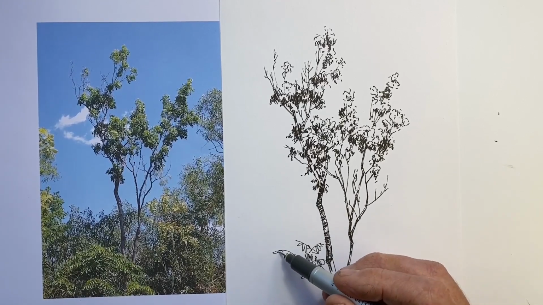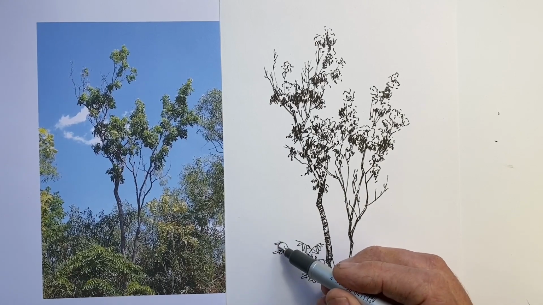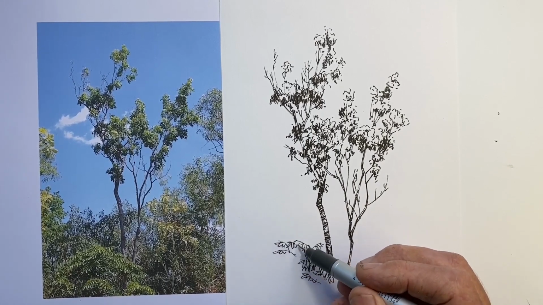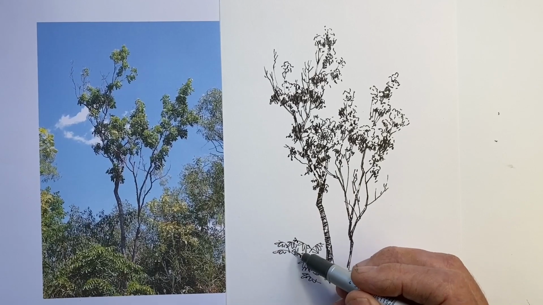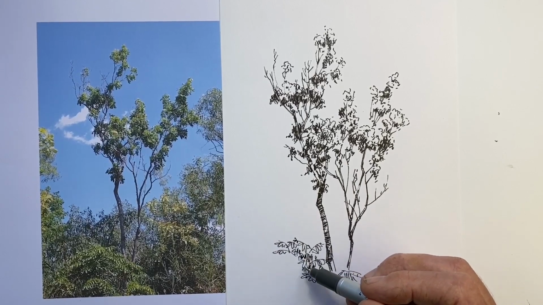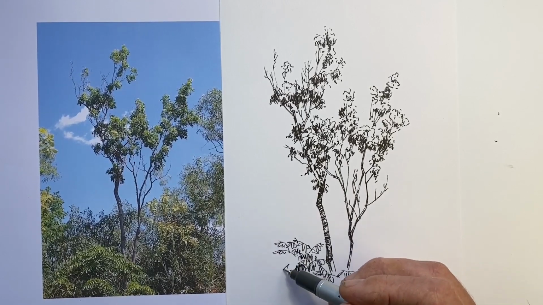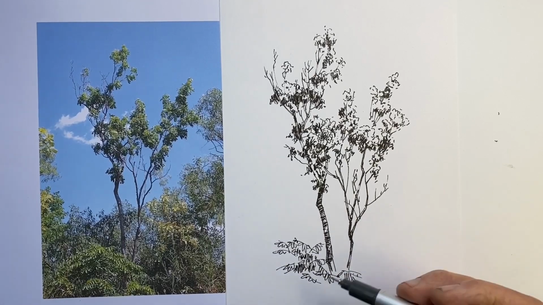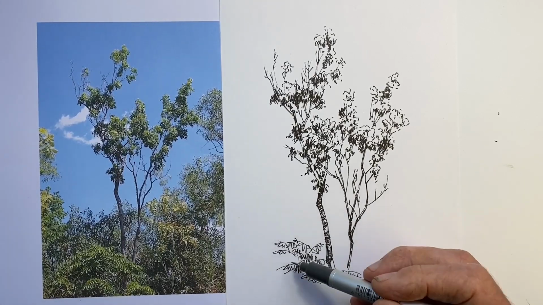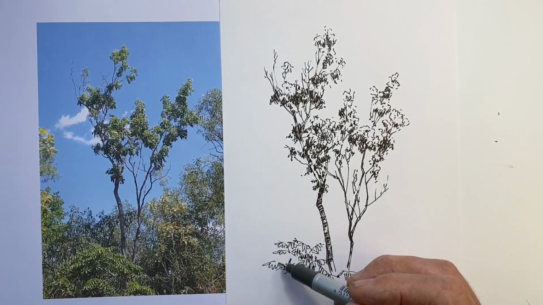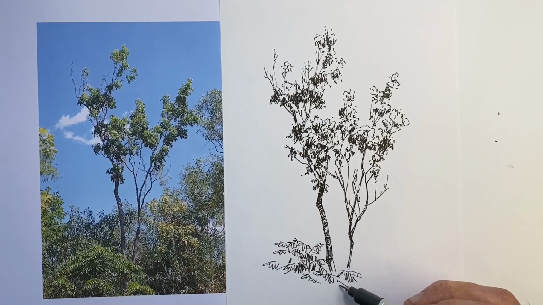I'm actually suggesting some leaf shapes. I'm doing that because these leaves are much larger and we can see the shape very clearly. So what I need to do is draw some that kind of set the feel, but I have to stop sooner rather than later.